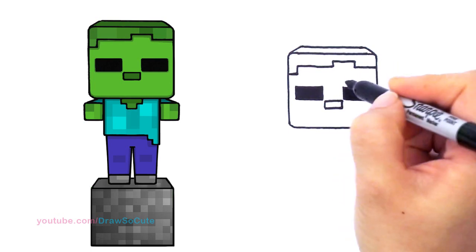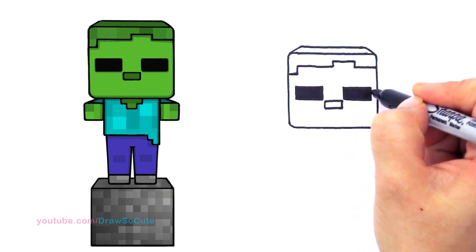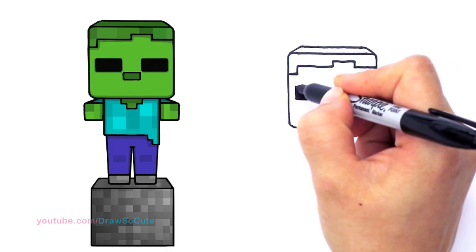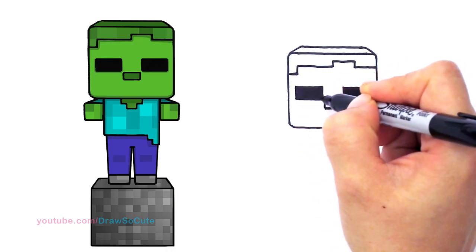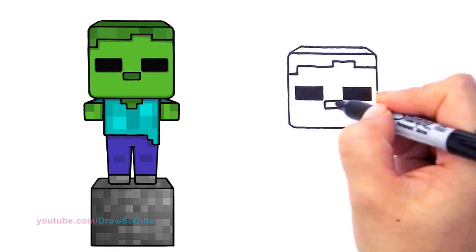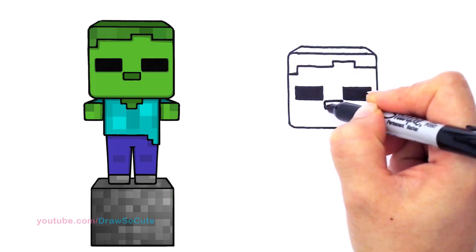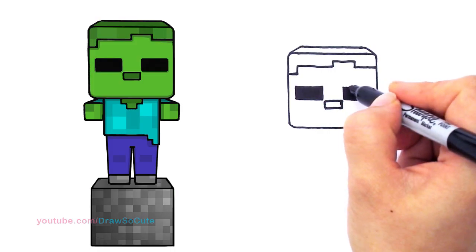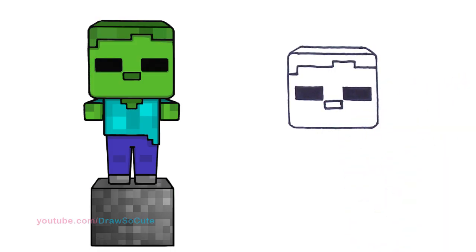So it's nice and simple. If you wanted, if you're using a pencil, you could just go back in here and round off the corners. It's kind of hard for me to do that because I'm using a Sharpie, but if you wanted to, you can try to round it off. By rounding it off, it just makes it look cuter and friendlier for this zombie. Okay, so now let's go down and draw his body.